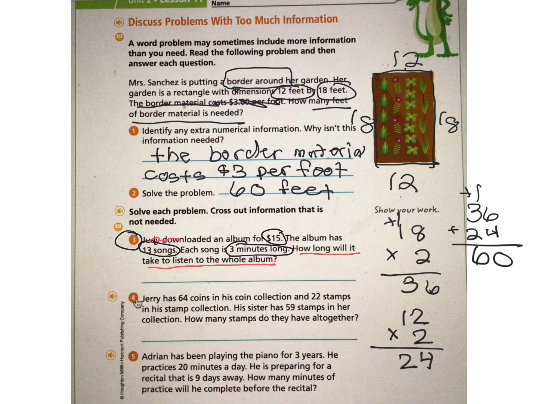So that has nothing to do with how much the album costs. So I'm going to cross that off. Now I'm left with the album has 13 songs. Each song is 3 minutes long. So I'm going to multiply 13 times 3. And how long will it take her to listen to the whole album? 13 times 3. Okay, that's 9 and 3. So we've got 39 minutes.